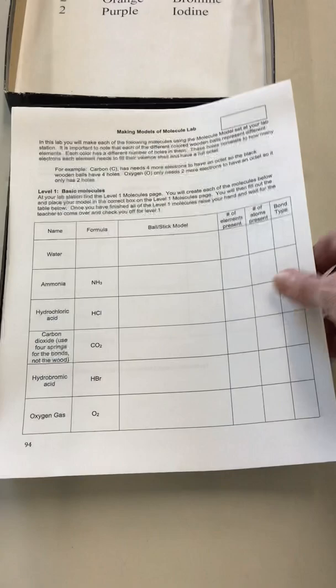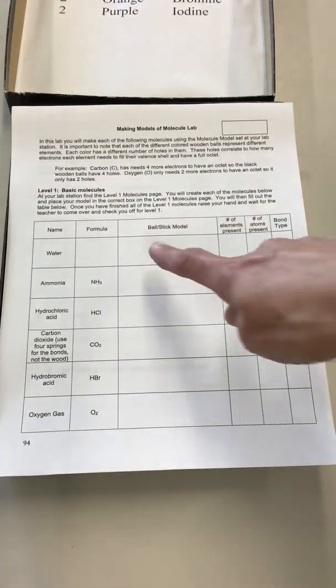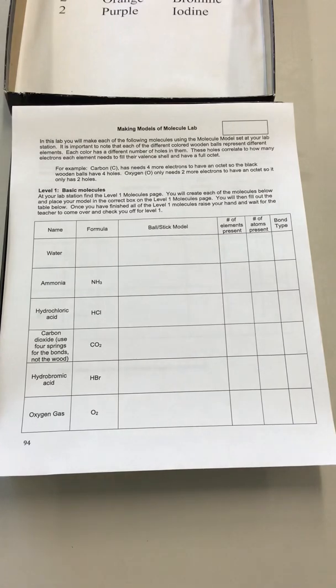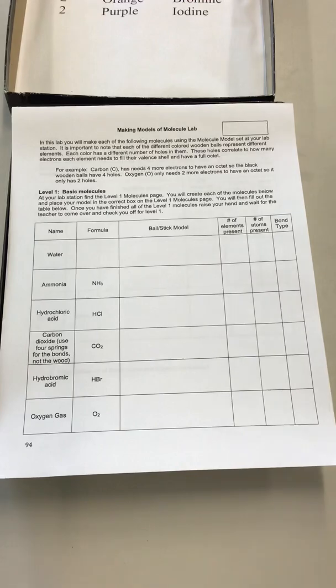So on your lab sheet, you will fill in the formula for water, and then you're going to draw in the ball and stick model, especially on this first page. You know how to do the number of elements and the number of atoms. And then also you're going to think about the bond type, right? Do you have a metal and a nonmetal? So is it ionic, or do you have 2 nonmetals? Is it covalent? So on this, you can probably fill this in really without making the models to start with, and then always go back and look at the models.